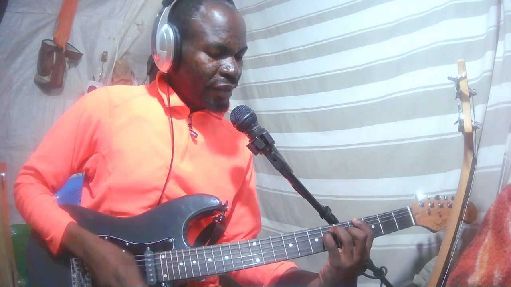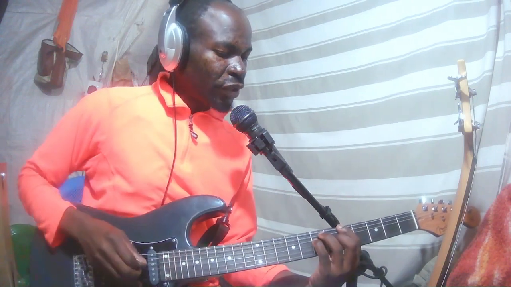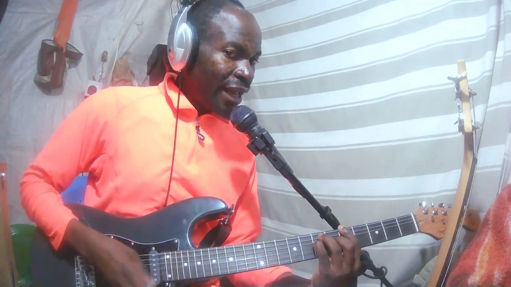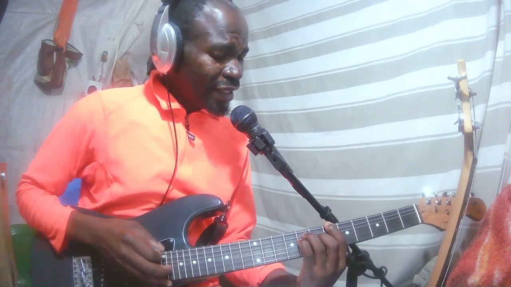We have G flat or A sharp, depending on how you are raising or lowering the note. Then we have A major, then B. Remember, this is the B.